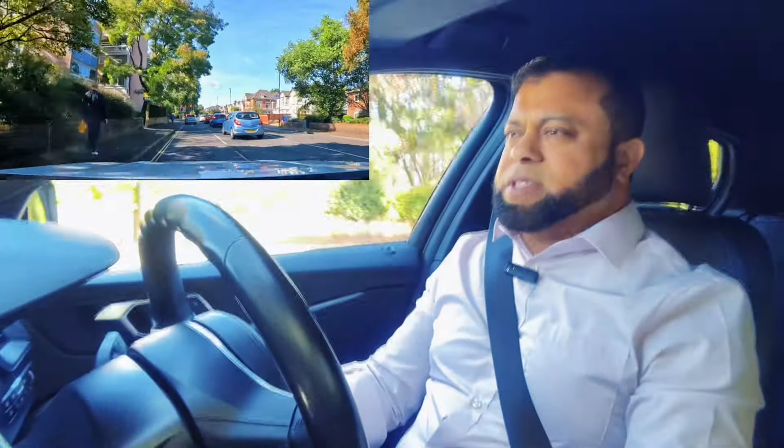Traffic light coming up, the next one, which is red. We're going to go left here. So, mirror, I'm braking, and if it's a manual car, put the clutch down to the floor and stop. If it's automatic, then just brake and stop.